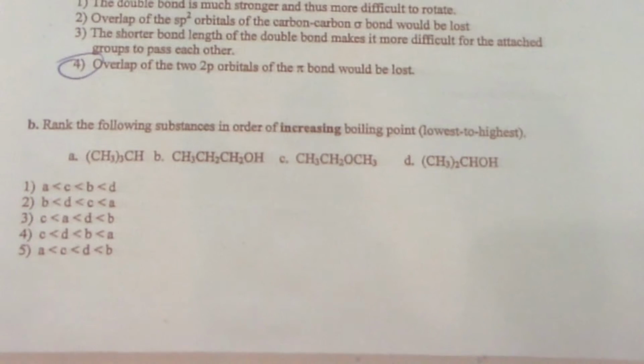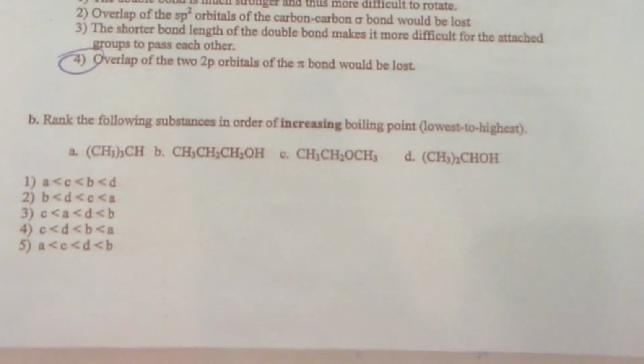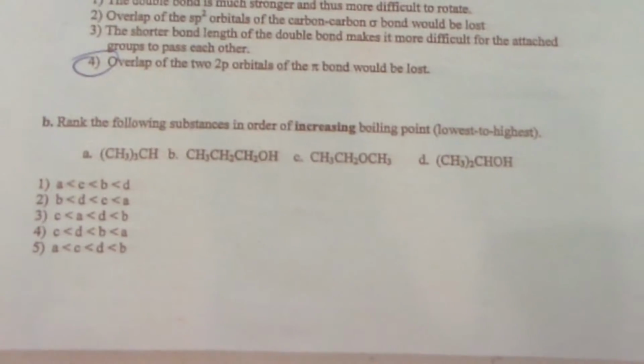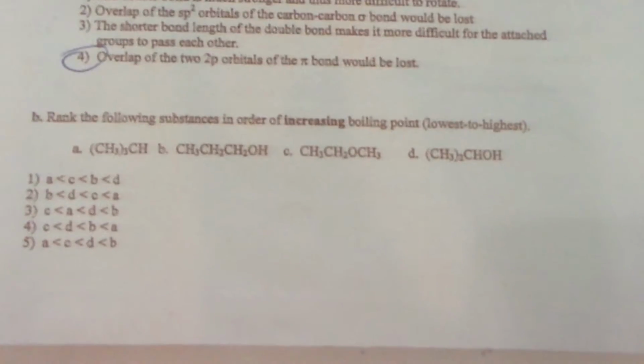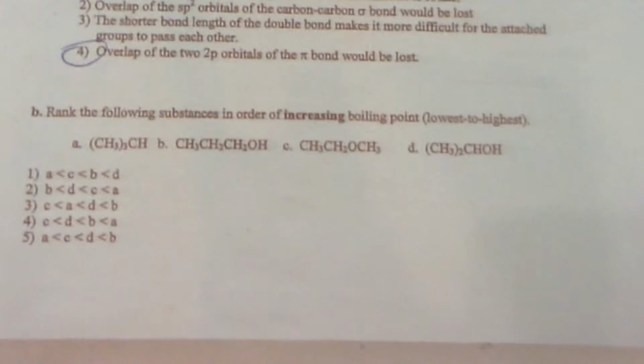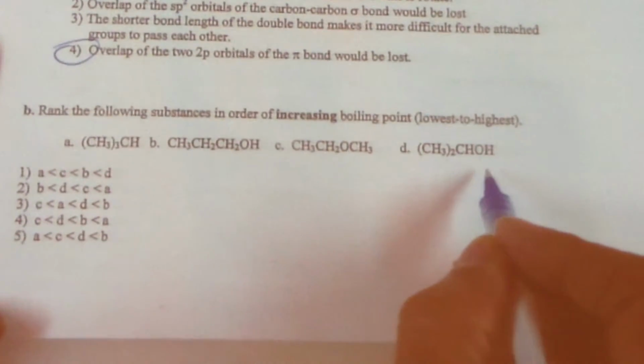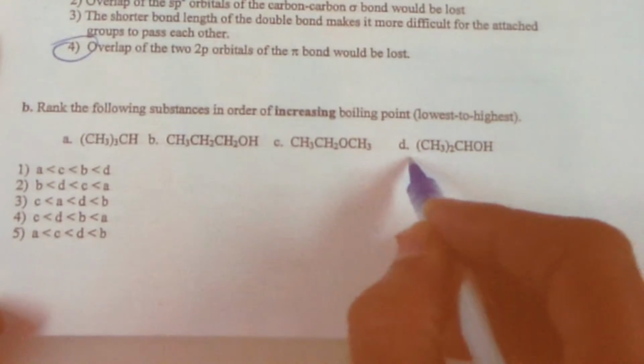Rank the following substrates in order of increasing boiling point. The boiling points depend primarily on hydrogen bonding, followed by dipole-dipole interaction. So the alcohols are always highest, and you can see that there are two alcohols here.